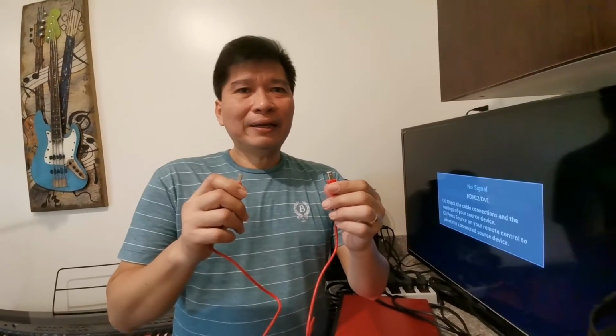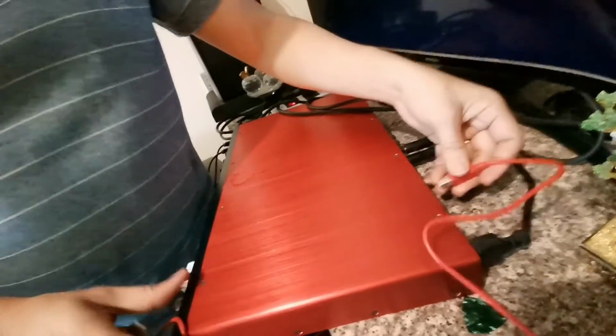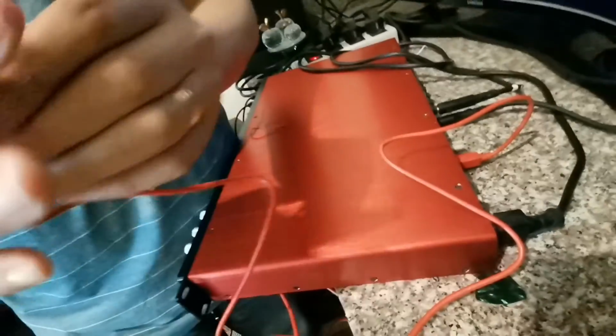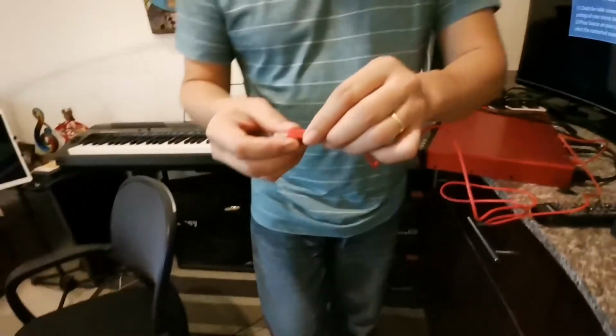So just like in my last video, we need a printer cable. This end will connect to the USB port of your audio interface, and the other end to the USB port of your laptop.